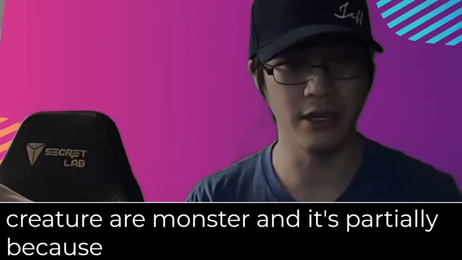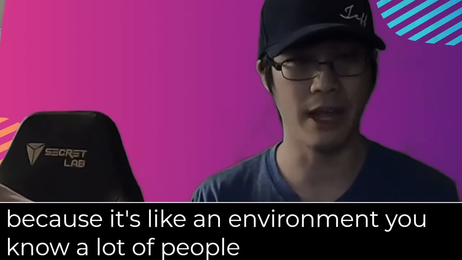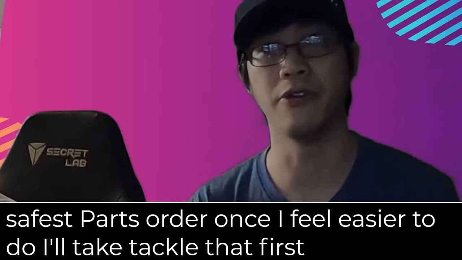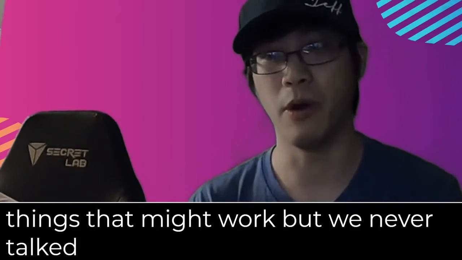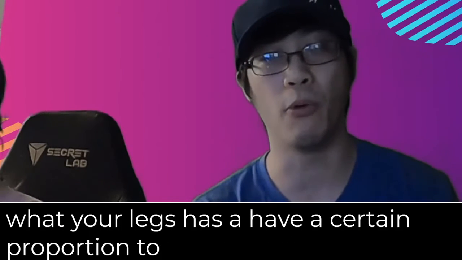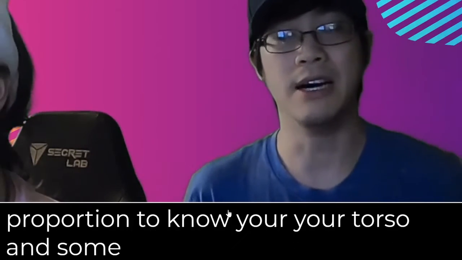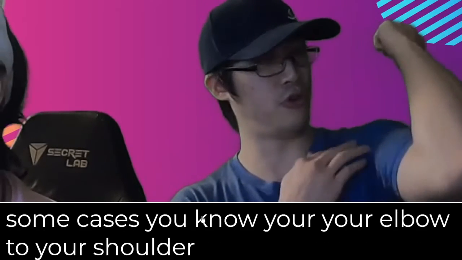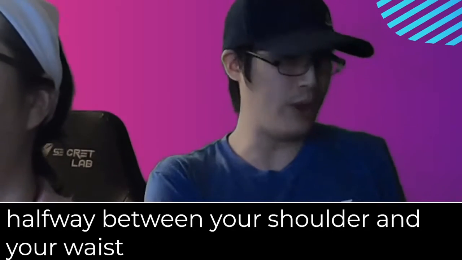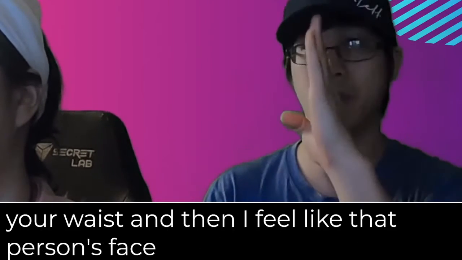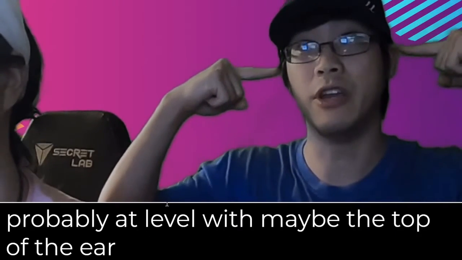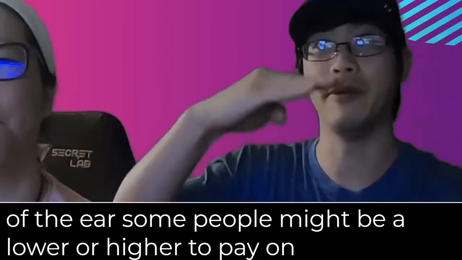And that's partially because it's kind of like an environment. A lot of times people are like, oh, I'll tackle the safest parts or the ones that I feel are easiest to do first. And for certain things that might work, but when you're talking about anatomy, your legs have a certain proportion to your torso. In some cases, your elbow to your shoulder distance is almost halfway between your shoulder and your waist. And if you look at a person's face, the eye is probably level with maybe the top of your ear. Some people might be lower or higher depending on your age group.